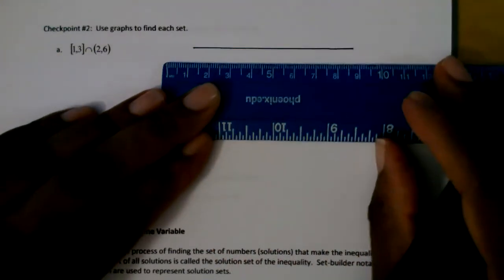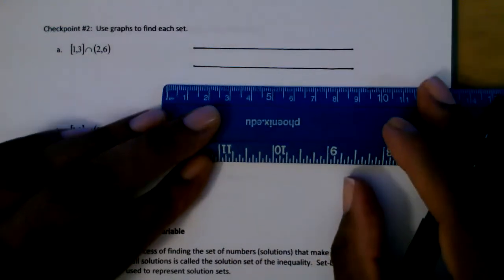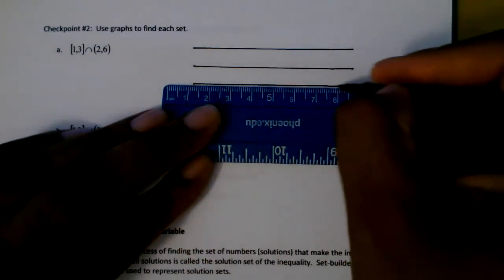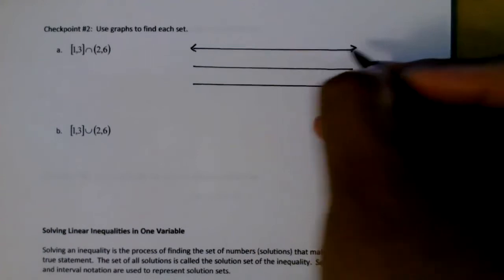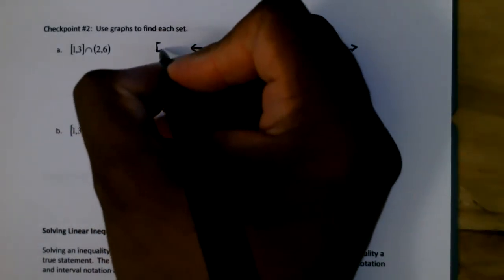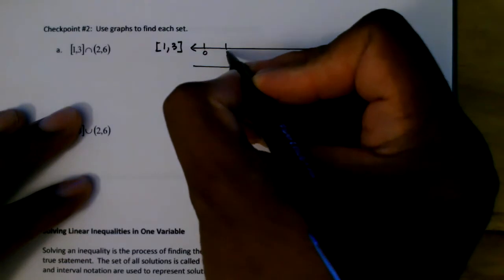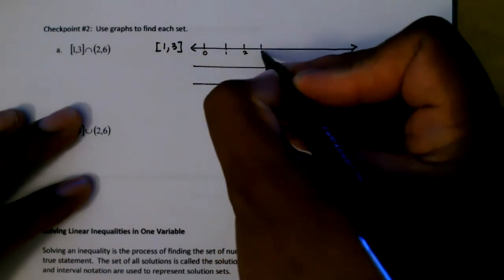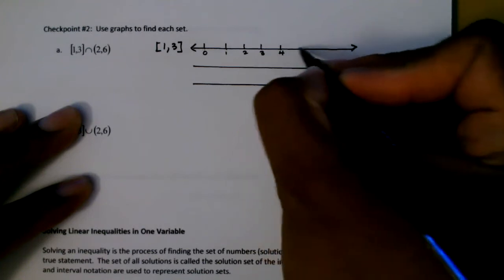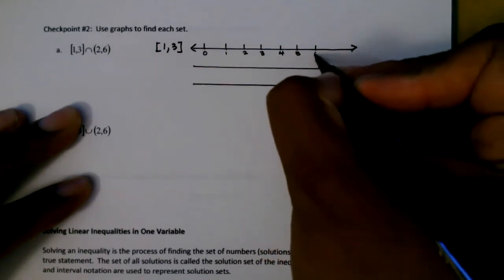First of all, I'm going to do three number lines here. That first number line would be for the closed interval [1, 3]. I'll start right here with 0, and then 1, 2, 3, 4, 5, and 6.